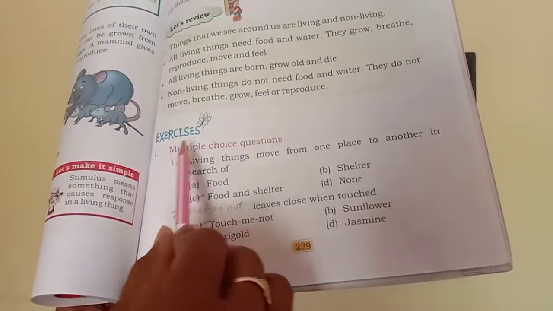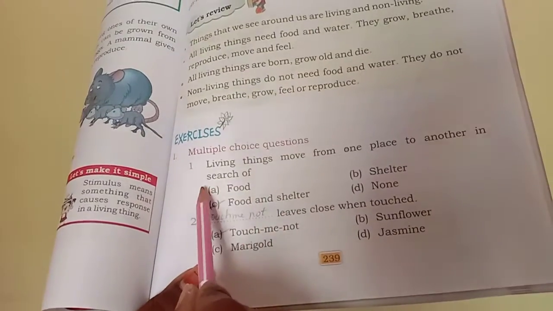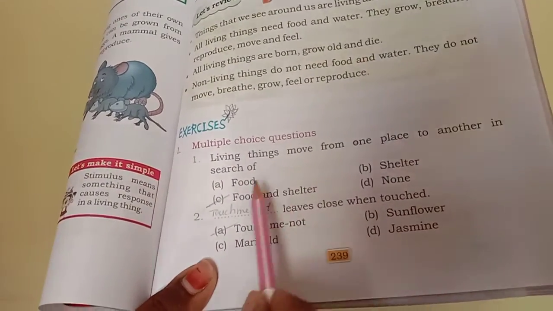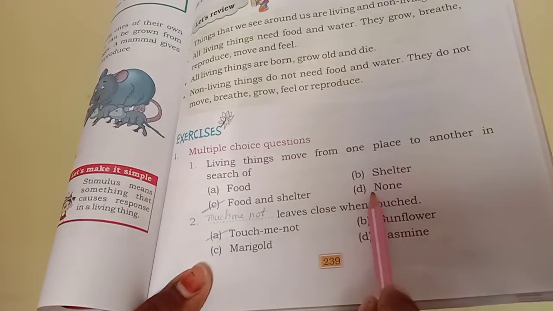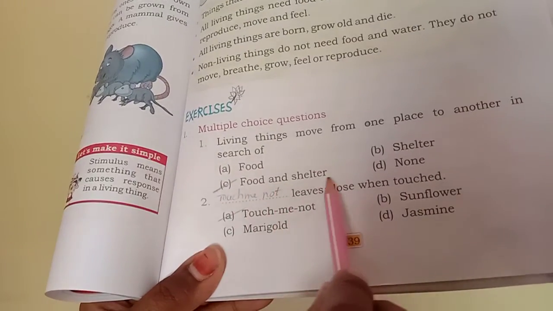Let me see some exercise activities, children. First main, multiple choice questions. First one, living things move from one place to another in search of. What are the options they given? Food, food and shelter, shelter, none. Which is the correct answer? Yes, C. That is food and shelter.